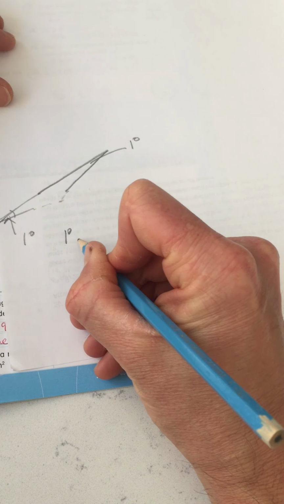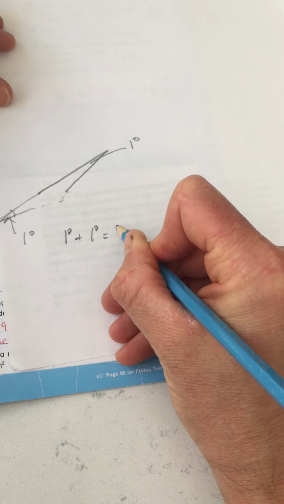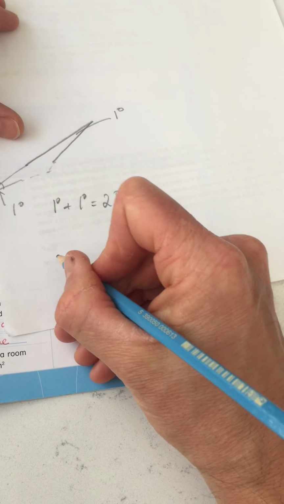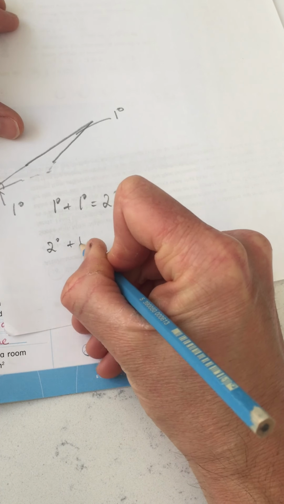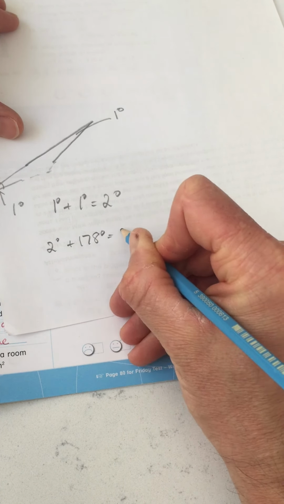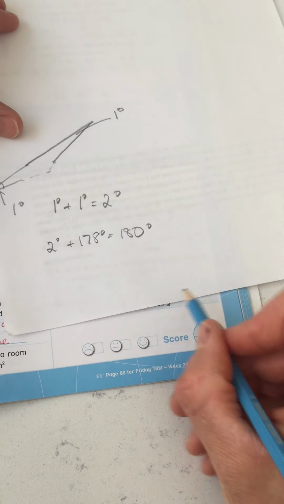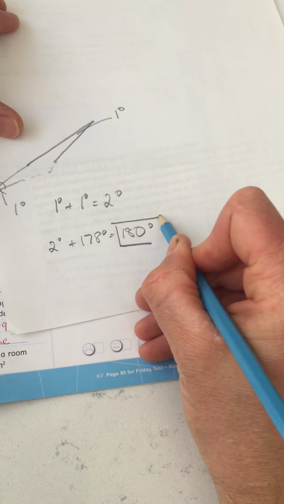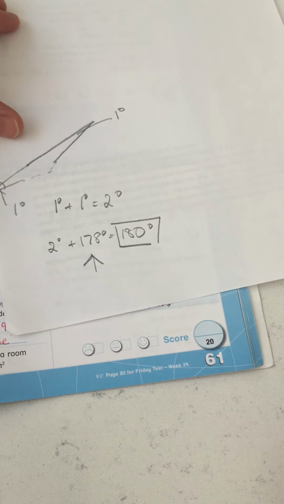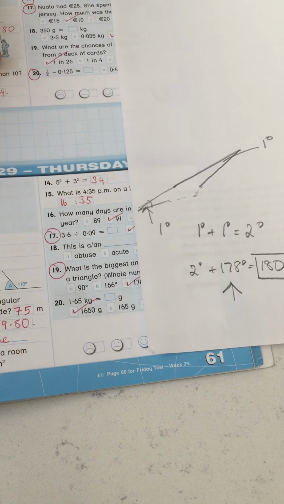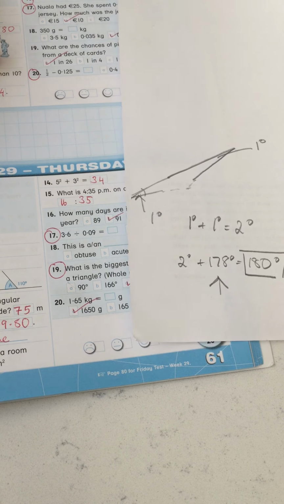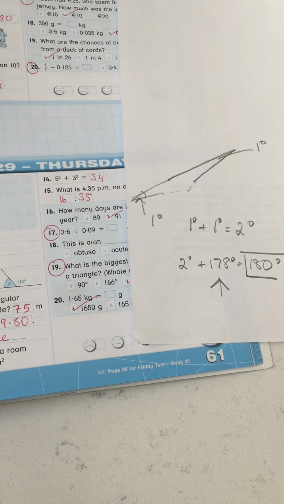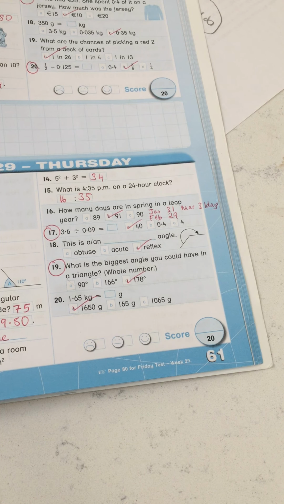I have 1 degree plus 1 degree equals 2 degrees, which leaves 178 degrees, because the three angles in a triangle always sum up to 180 degrees, leaving that as the largest angle. And that's the largest possible angle we can have in a triangle when the other two angles are whole numbers. And that's the lot.